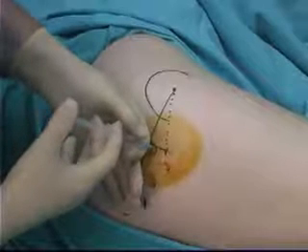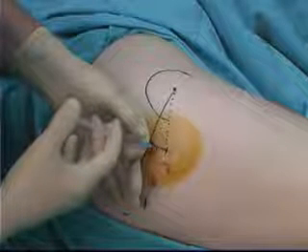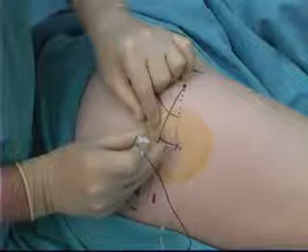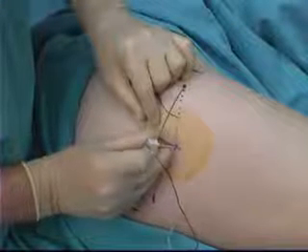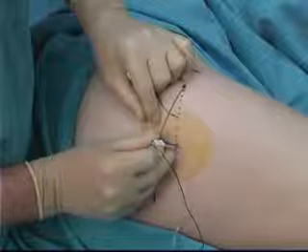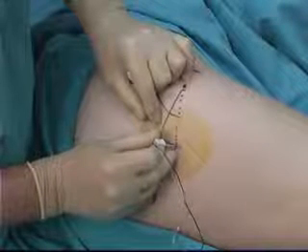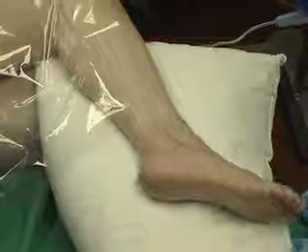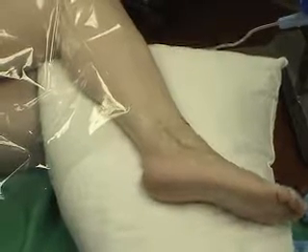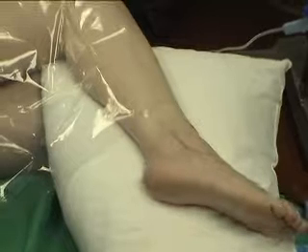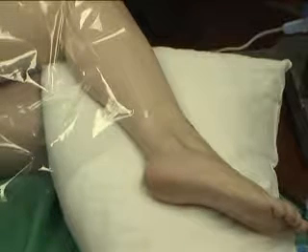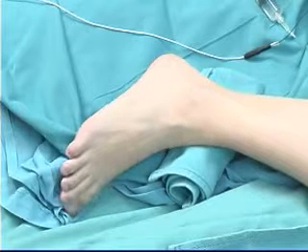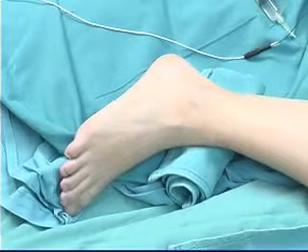After disinfecting the skin, the skin and subcutaneous tissues are infiltrated with local anesthetic agent. The 22-gauge 50 to 100 millimeter stimulating needle enters the skin perpendicular to the skin until the sciatic nerve is stimulated. If the medial aspect of the sciatic nerve is stimulated, the motor response will be plantar flexion of the foot. More lateral on the sciatic nerve, the motor response will be eversion of the foot.